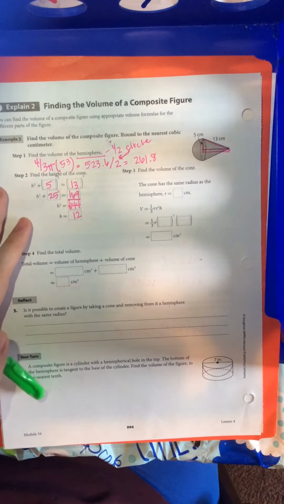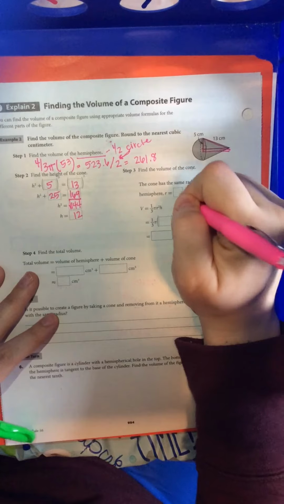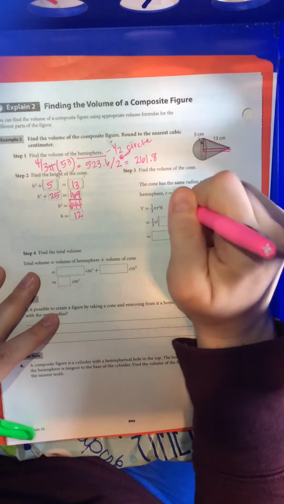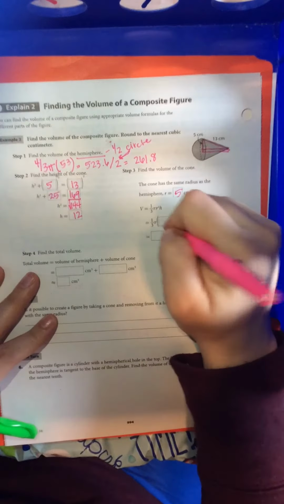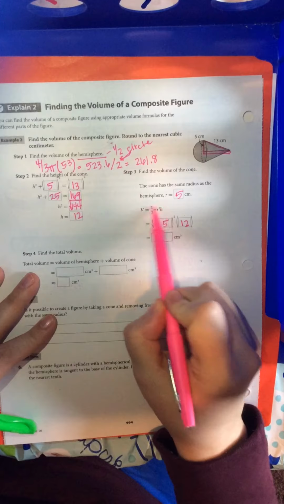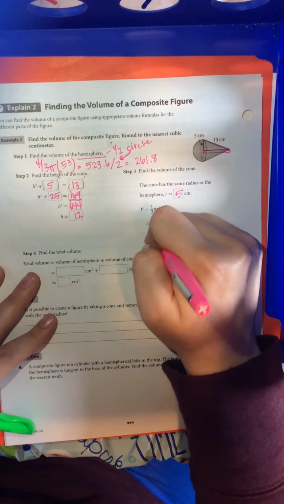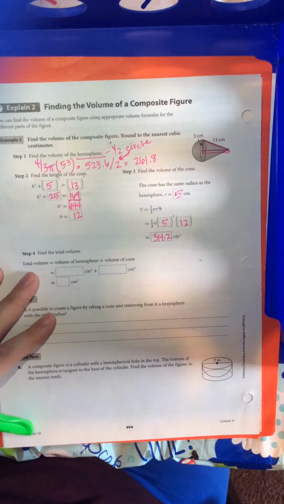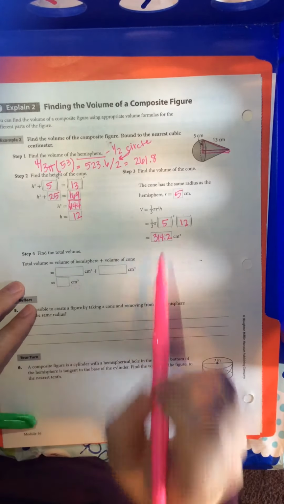Okay, now I have everything in order to figure out my volume of my cone. So we're going to use our radius that we got, which was 5. Okay, we've now got our height, so let's put in our radius, which was 5, and our height, which is 12. This is just our volume for our cone formula. We put that all in our calculator, and I get 314.2.